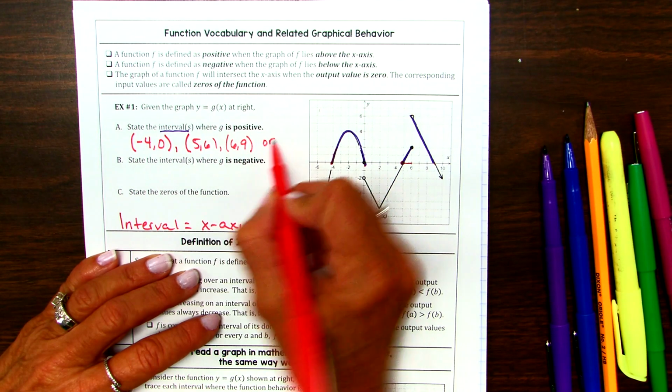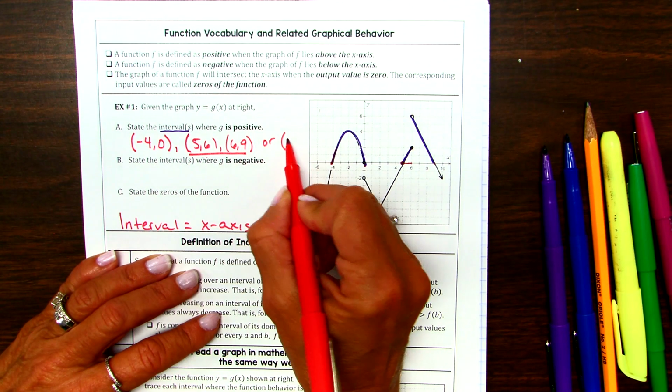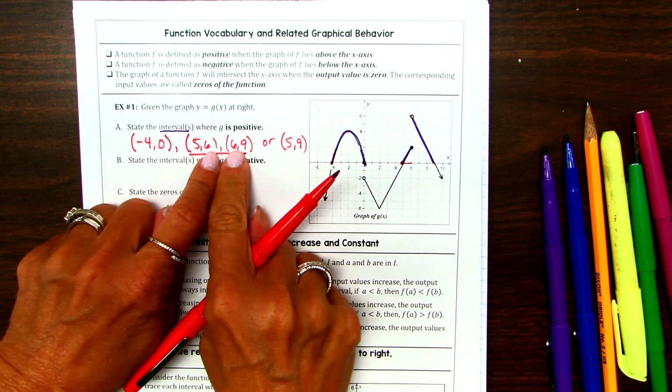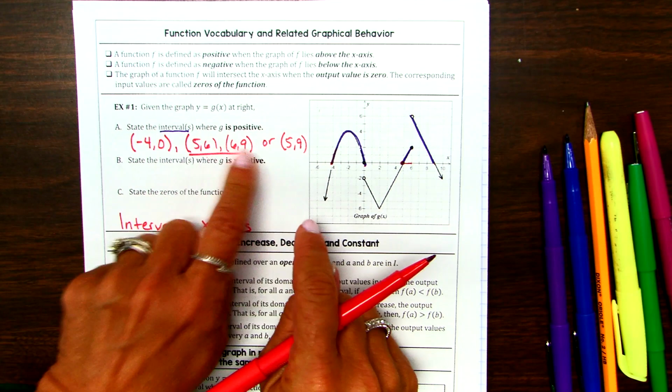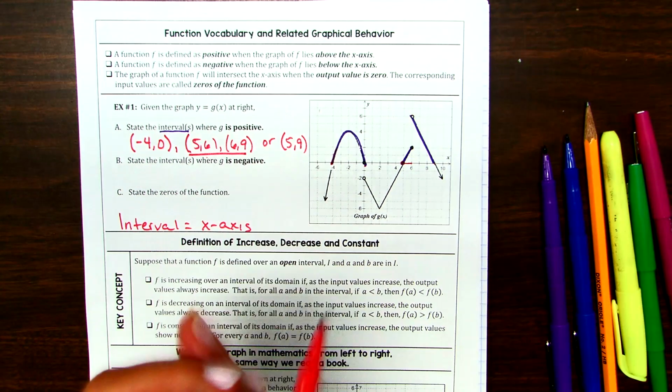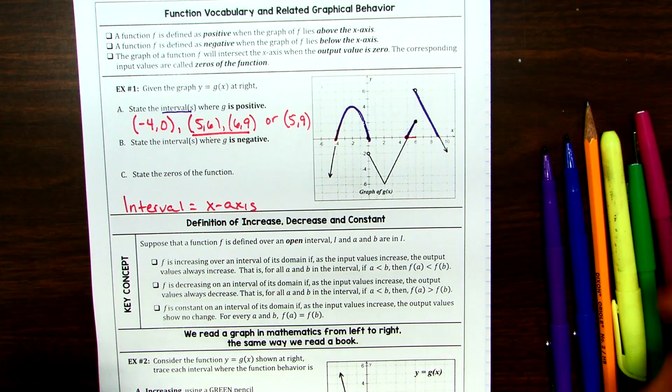You could have also written this as 5 to 9 because the 6 overlaps, okay? So you could write it as two separate intervals or combine it, it doesn't matter. Okay, let's look at the negatives.